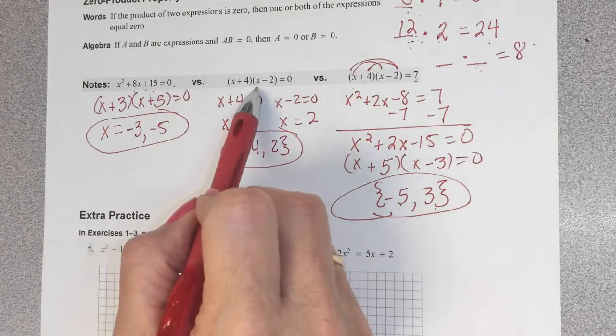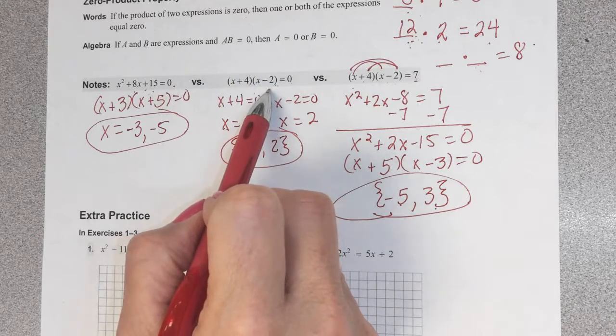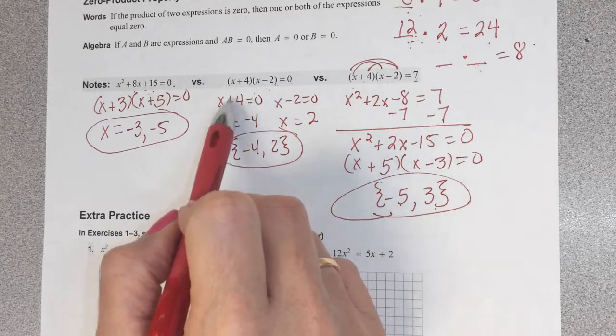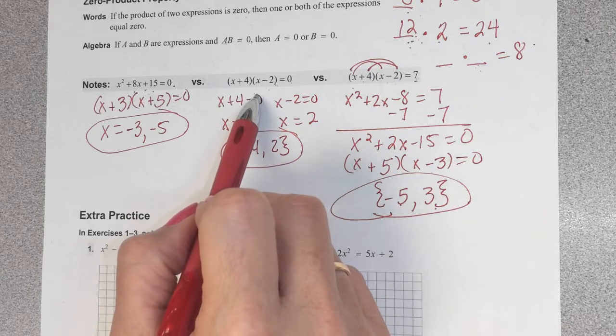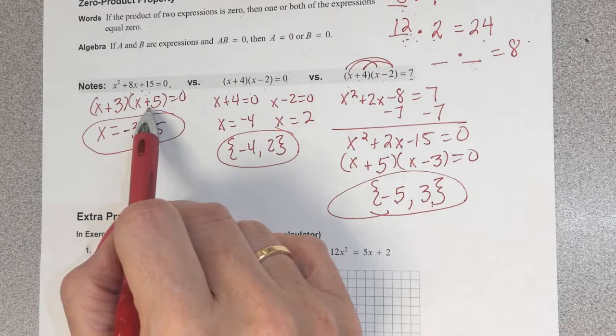And here's another thing I see on this one. People start multiplying this all out. That doesn't make sense. It's already factored. You don't want to multiply it out if it's already factored. But this one was not factored, so we had to factor it.